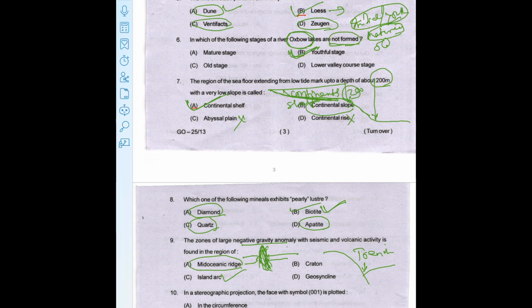Similarly, craton, a stable structure. Geosyncline, a large basin. But when you talk about negative gravity anomaly along with seismic activity, volcanic activity, that will be common near the trench, because one plate is going below the other.